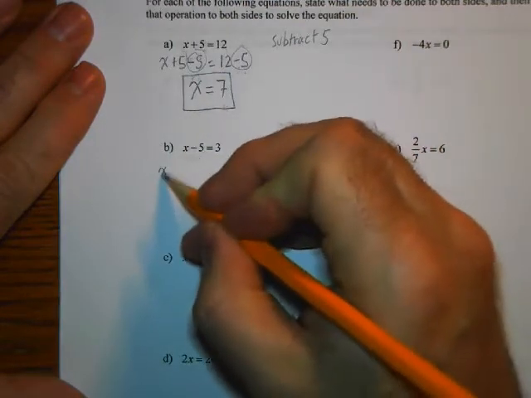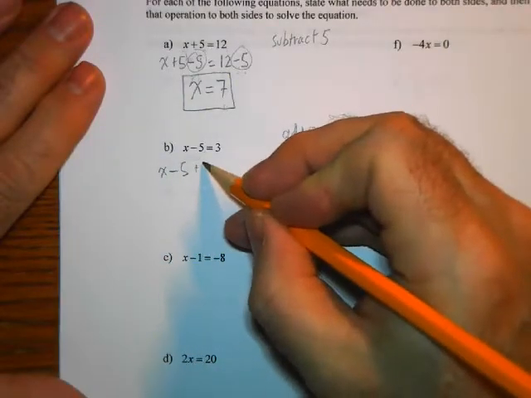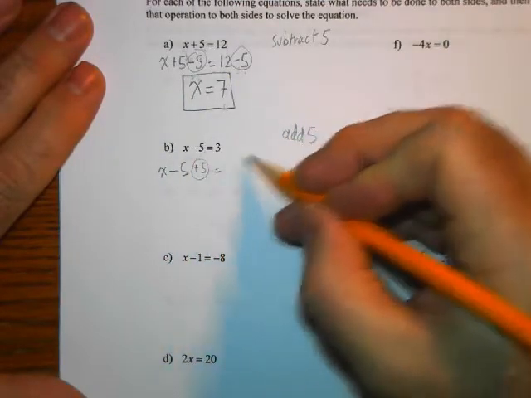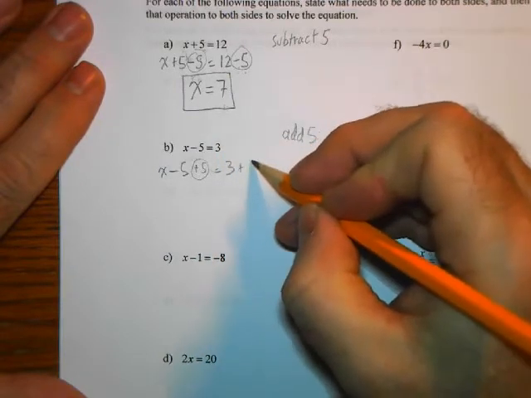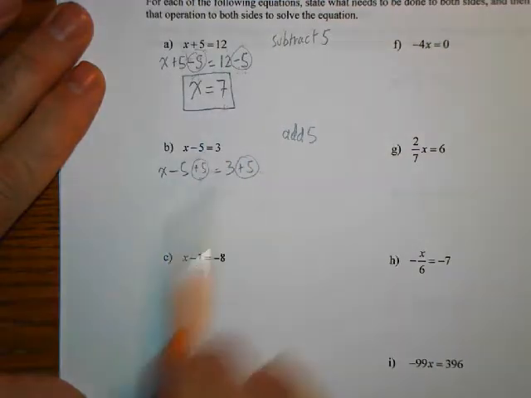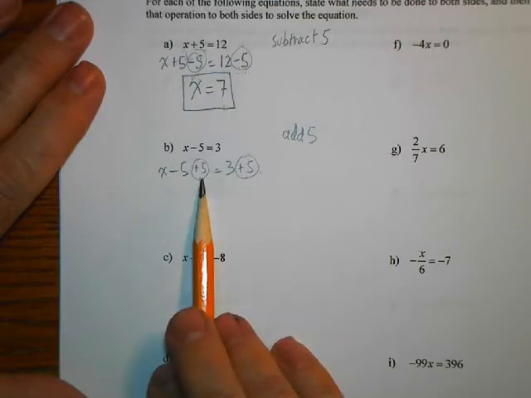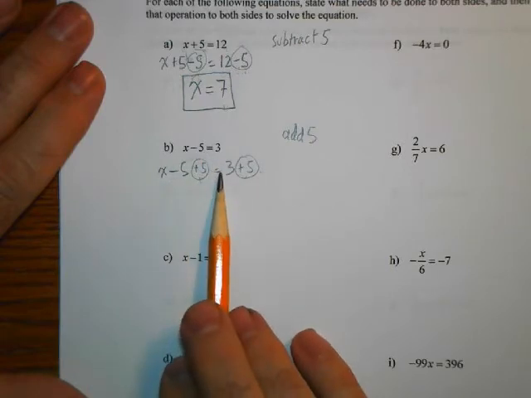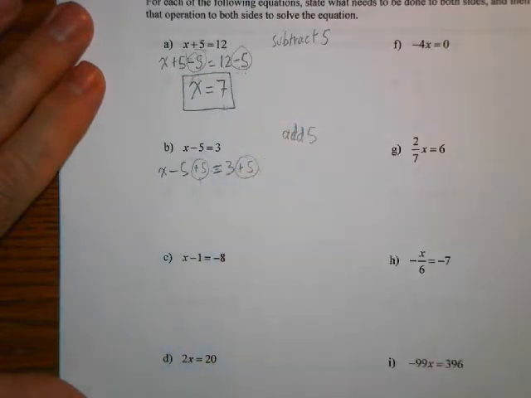So I'm going to write out x minus 5, and then the plus 5. And then the right side was 3 before, and I'm going to add 5 to that as well. So you can see again, I'm just adding 5 to both sides. And since I did the same thing to both sides, the equation is still balanced and the equal sign is still correct. They're still equal to each other.